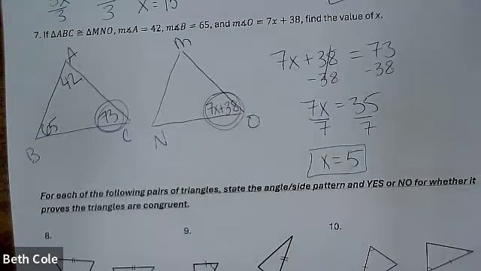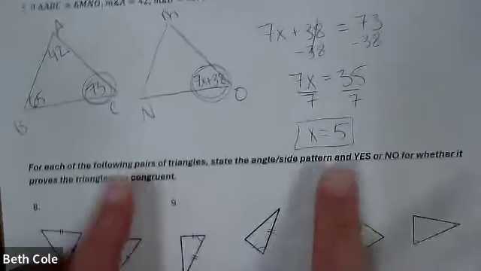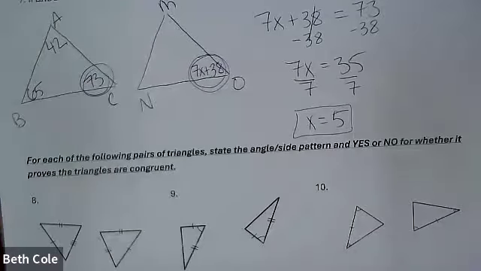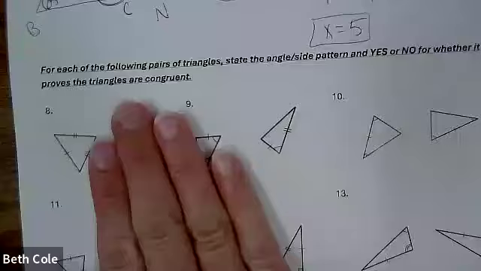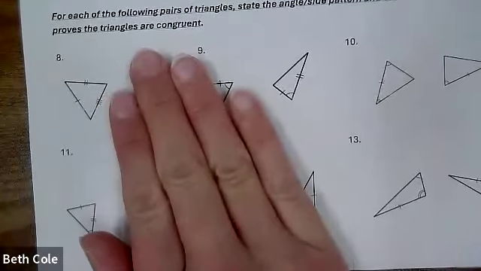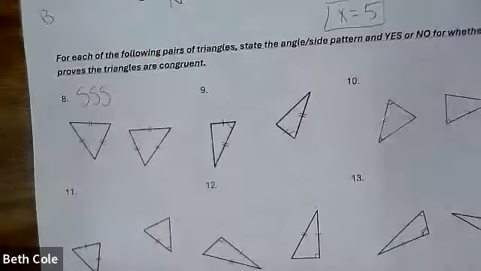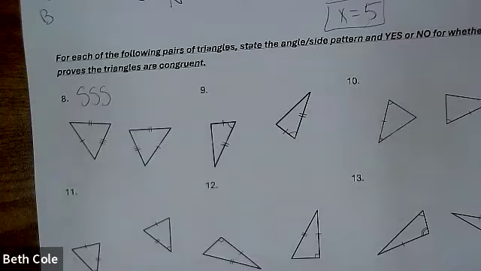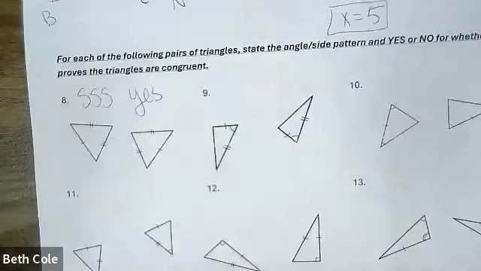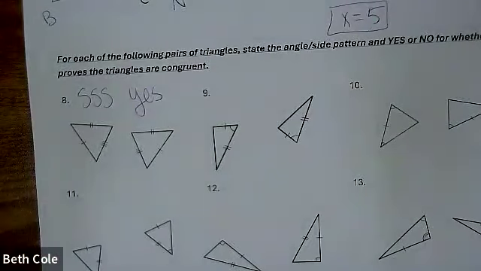The next thing that we did, which we're going to spend more time on today, were all of these angle and side patterns. So side, angle, side, angle, angle, side. You remember all those? Okay, cool. All you really need to do is look at one triangle. What's marked on that one? Side, side, side. That's the easiest one, in my opinion. Now, we're also going to put yes or no. Does that one work or not? Yes. Most of them do work. There's only 2 that don't.